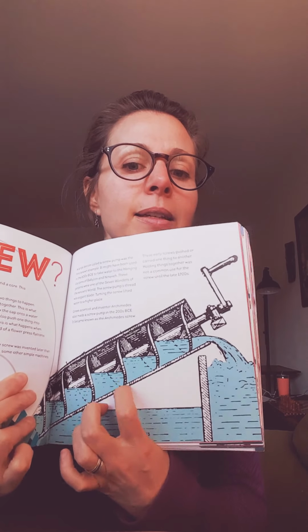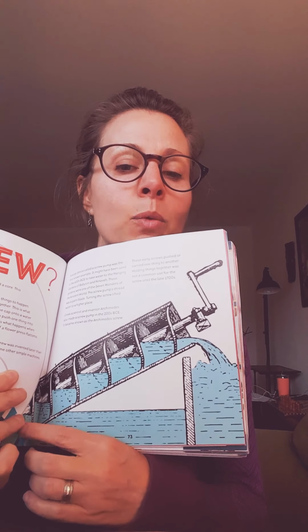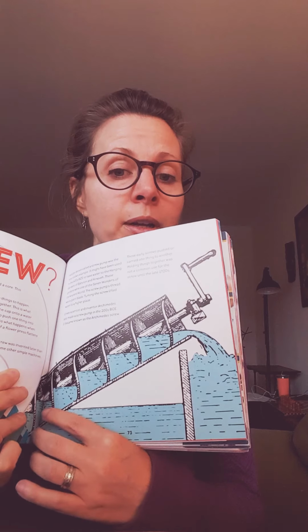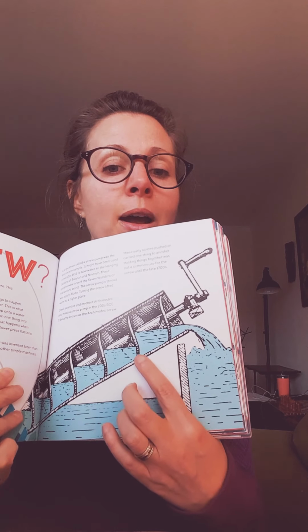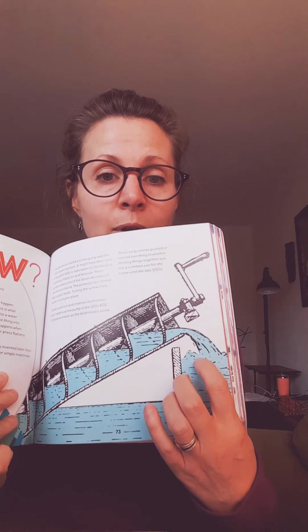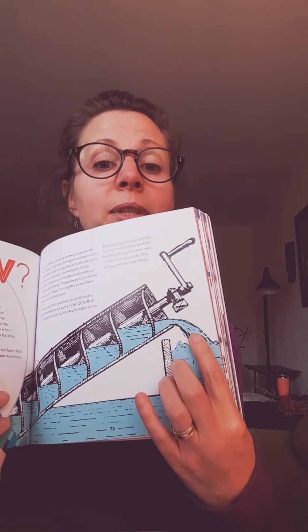See, these planks here make the screw threads, and they would put it in the water, and then they would turn it, and it would carry the water up to the next level. And then they'd put another one here, and it would carry the water up to the next level. And it was like platforms of a garden. It's really cool. You should check it out if you can.